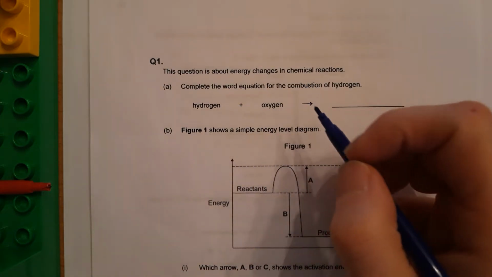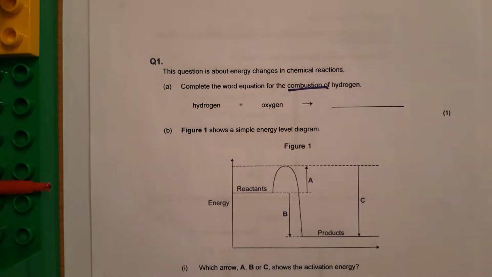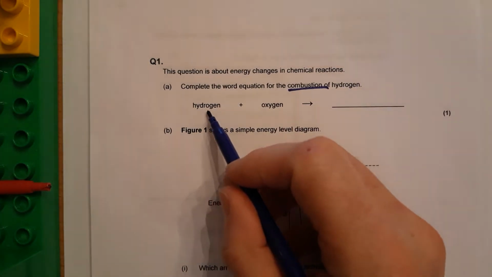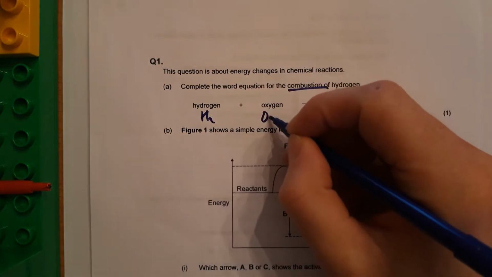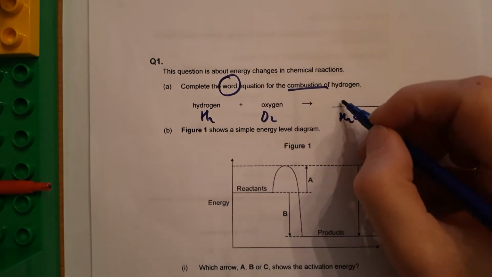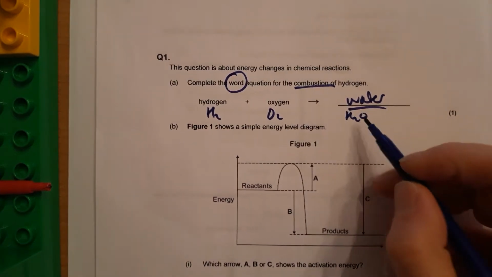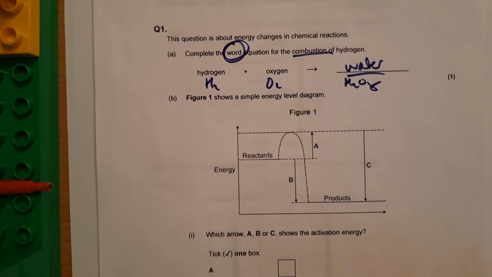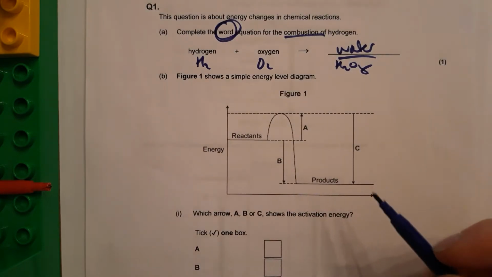All right, complete a word equation for the combustion of hydrogen. Combustion just means burning. We do a bit more on combustion of hydrogen and carbon next year. If you burn H2 in O2, I hope it's not a surprise that you make H2O, but it wants a word equation, so you have to write water. If you write H2O, no marks because it wants a word. Burning hydrogen makes water.